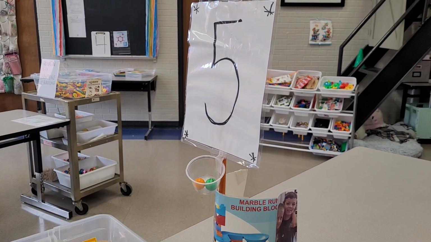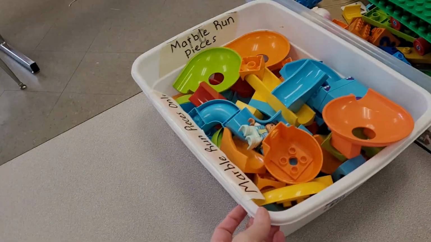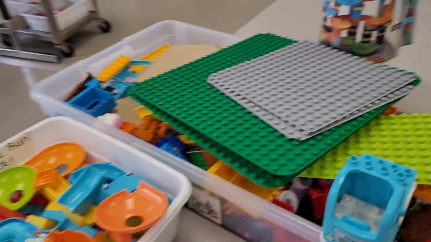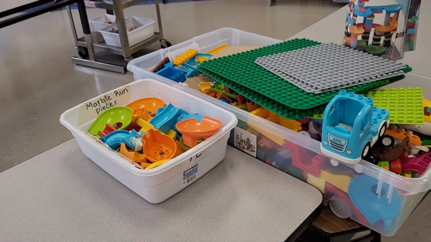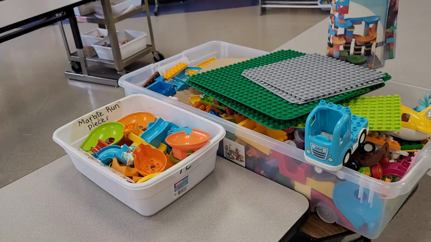Station 5, you are free. These are marble runs. Make sure that you're challenging yourself with a marble run. Everybody in the school needs to make sure they make a marble run when they're over here. If you've never made a marble run before, you have to do that. That is a mandatory assignment.